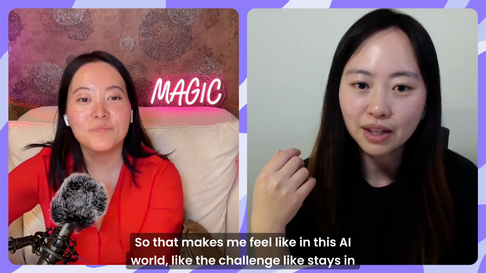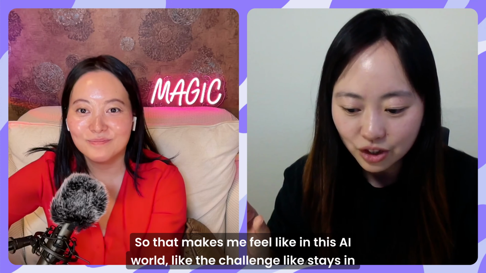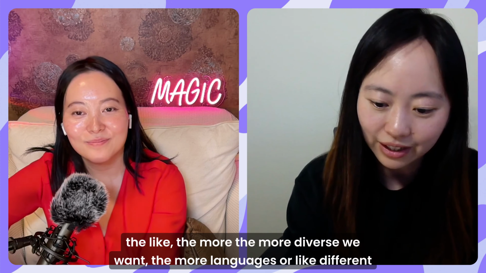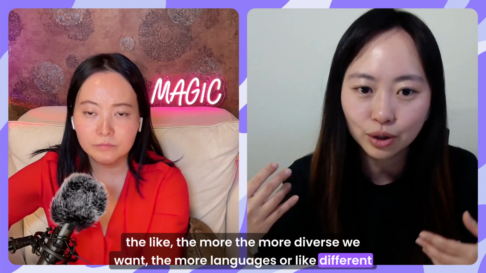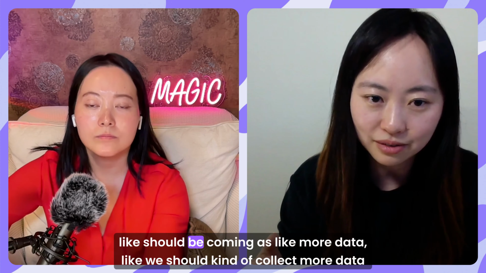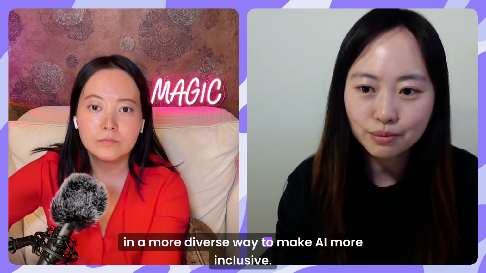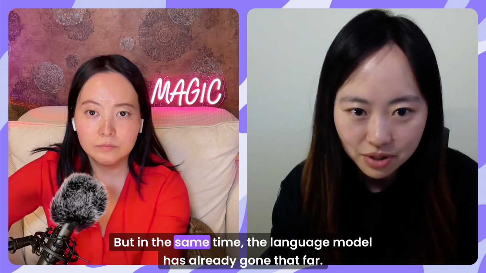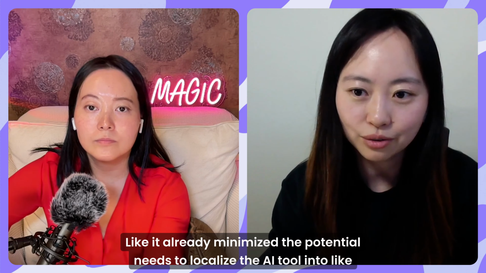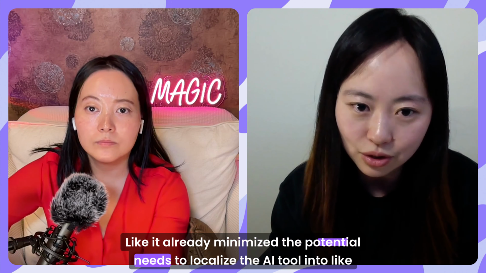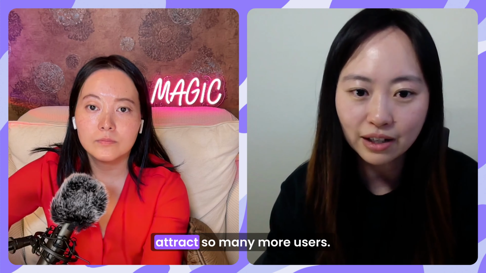So that makes me feel like in this AI world, the challenge stays in the more diverse we want, the more languages and different looks and feels should come as more data. We should collect more data in a more diverse way to make AI more inclusive. But at the same time, the language model has already gone that far. It has already minimized the need to localize the AI tool to attract so many more users.